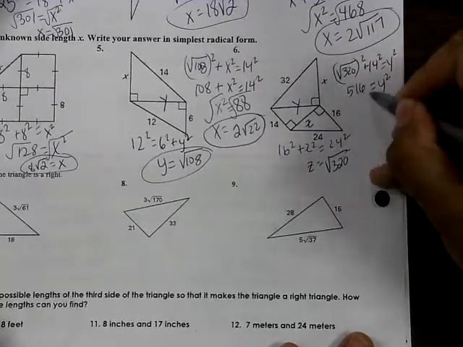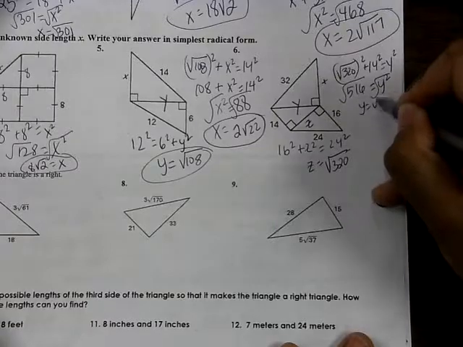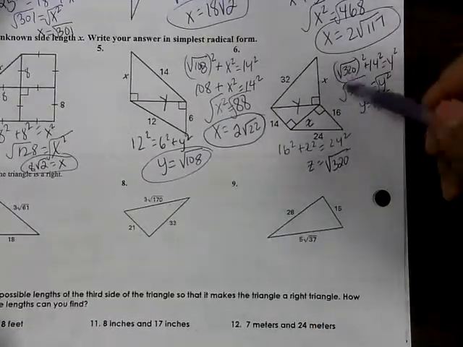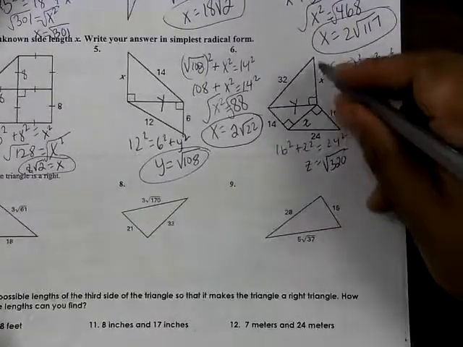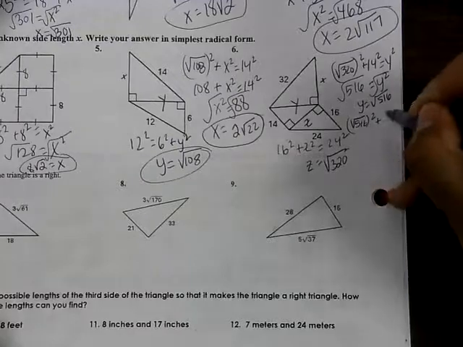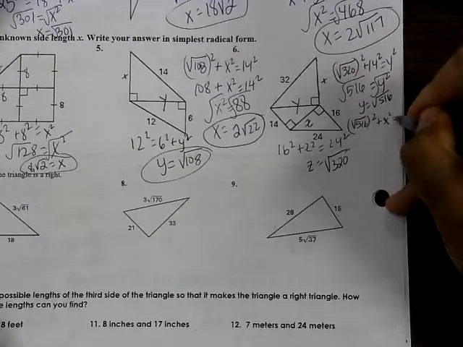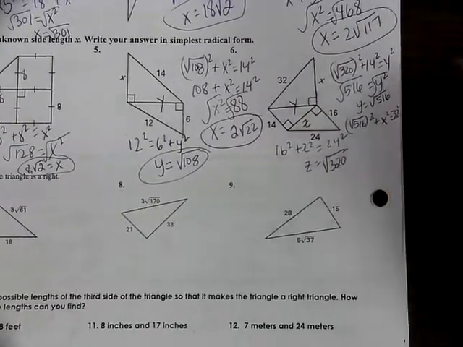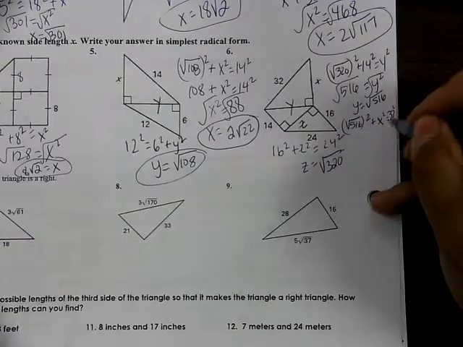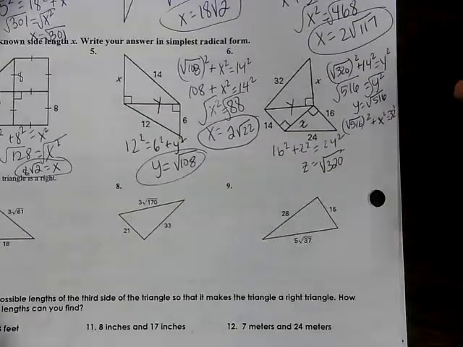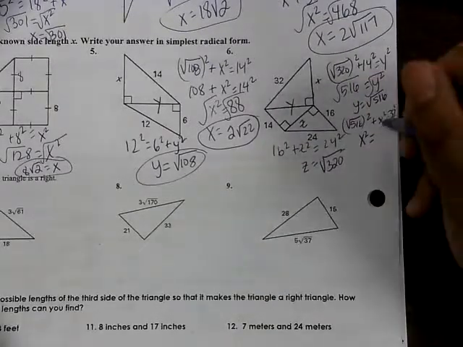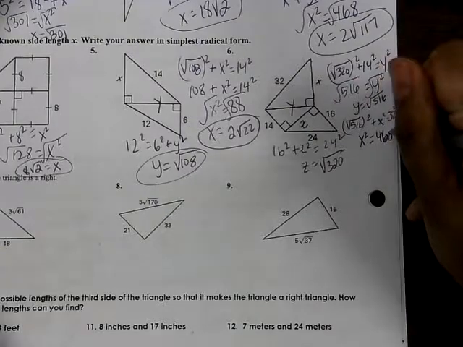And I want to square root it. So y is the square root of 516, which again I'm not simplifying because I will need to simplify my final answer. And finally, to find x, I have the square root of 516 squared plus x squared equals 32 squared. And when I use my calculator to subtract the square root of 516 squared, which is 516, from 32 squared, you're looking at 468. And then we square root it.